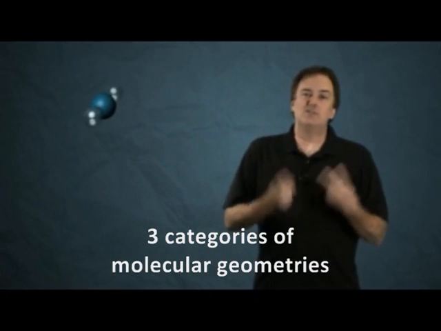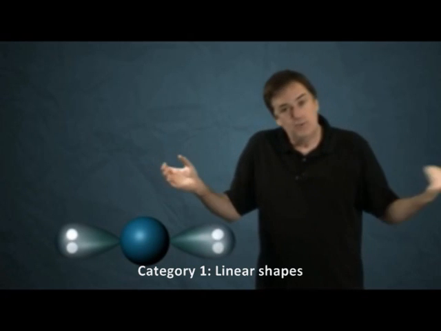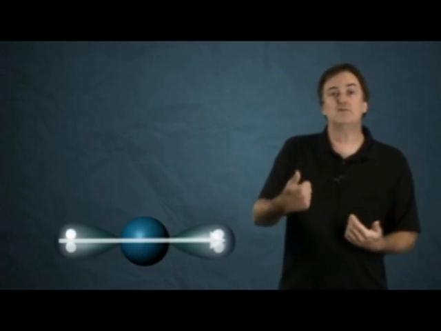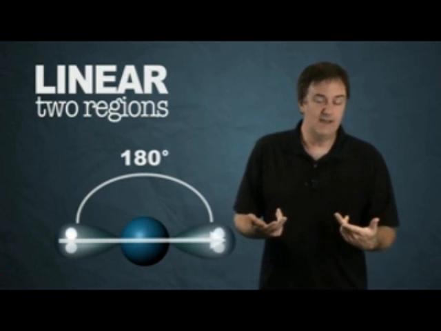The easiest one is two regions. If you only have one atom on one side and one on the other, and they try to get away from each other, you get a fairly linear type molecule. And so that's the first one. Two regions gives you linear shape. The bond angle is 180.